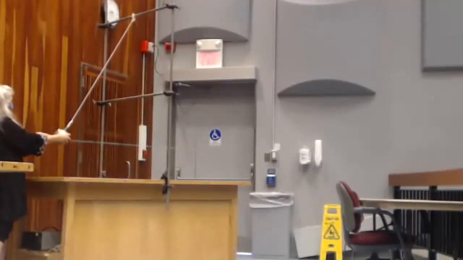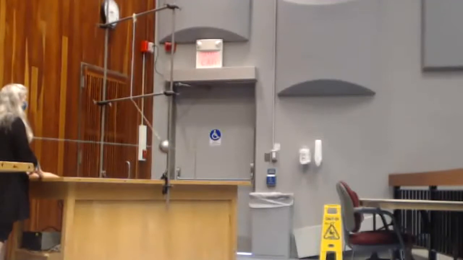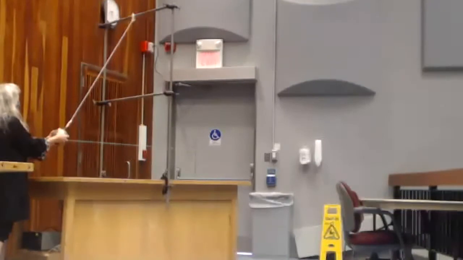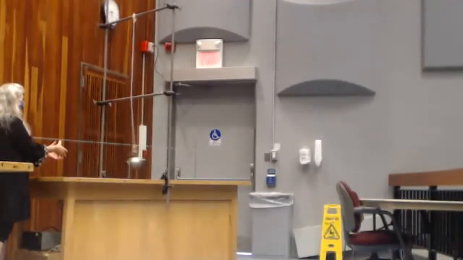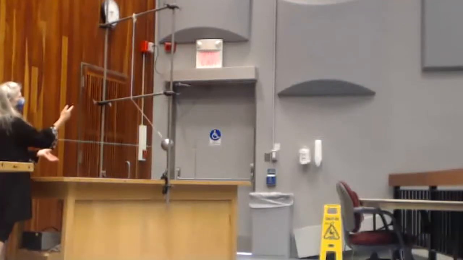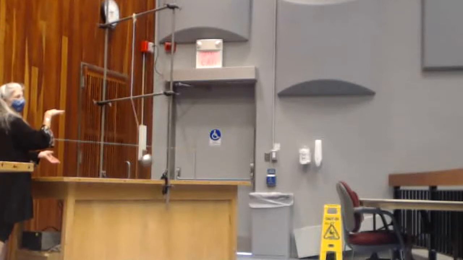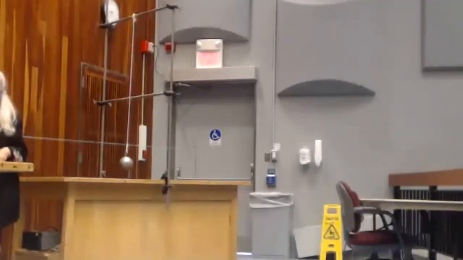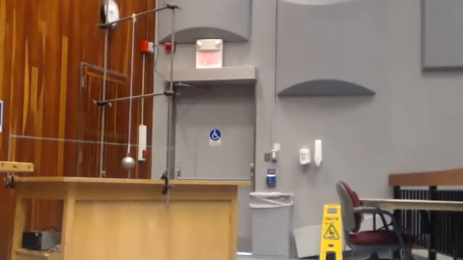If you can see this line, when I drop it, it should come back on the other side. It reached exactly the same height as I started it off on. You can just let it go, even though the length of the pendulum is changing. The maximum height reached is the same on both sides. And that's got to do with the fact that the total energy is conserved and kinetic energy is being converted back and forth into potential energy.